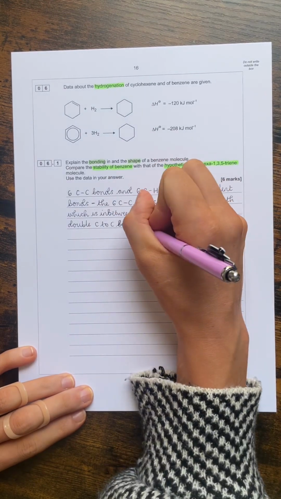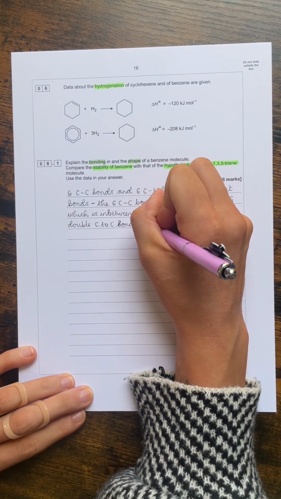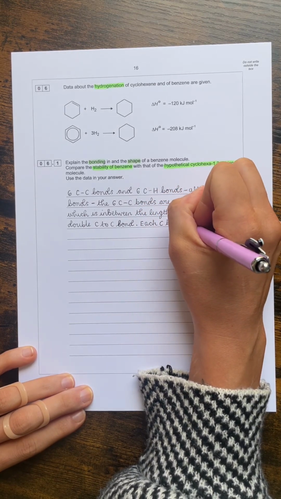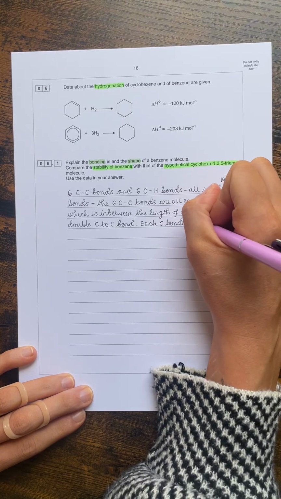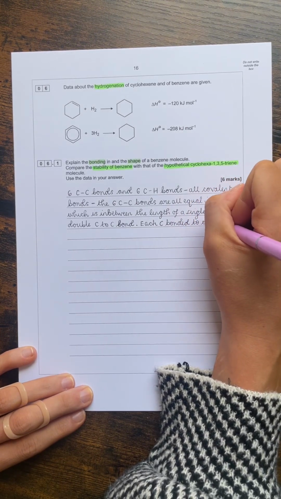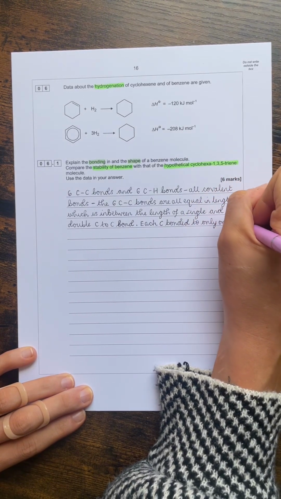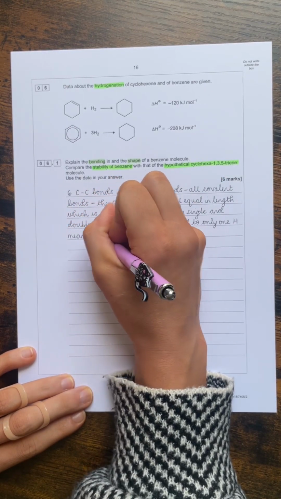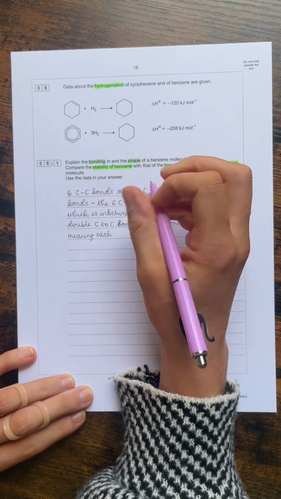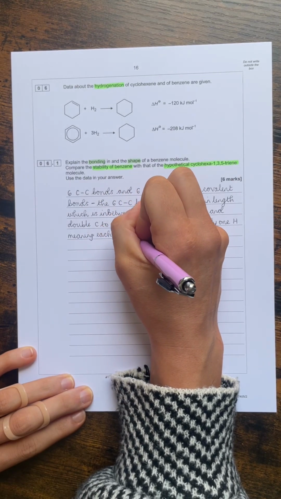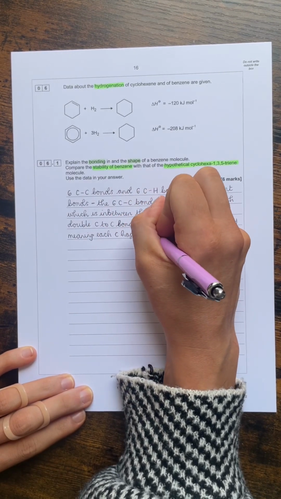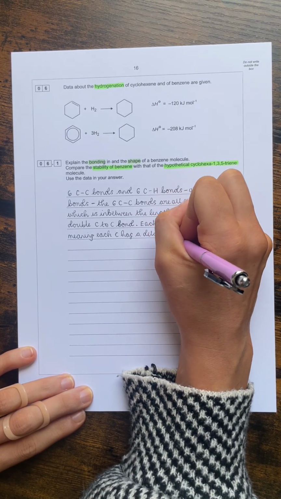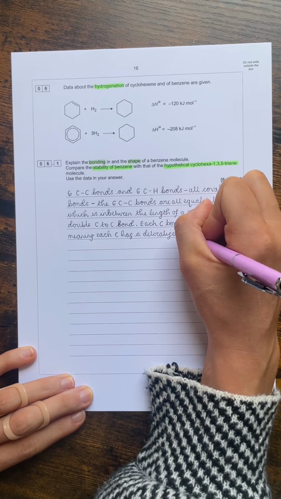So each carbon bonded to only 1 hydrogen, meaning each carbon has a delocalized electron.